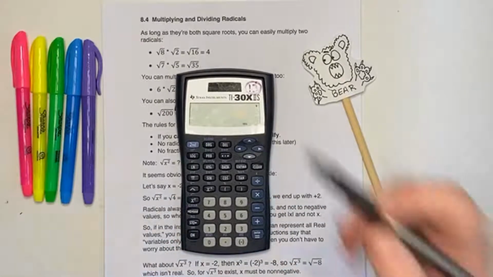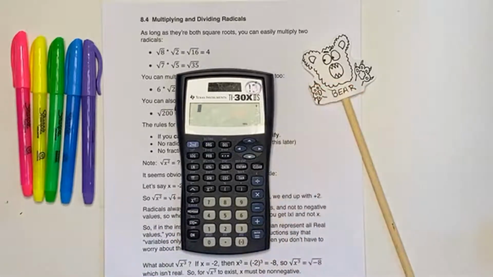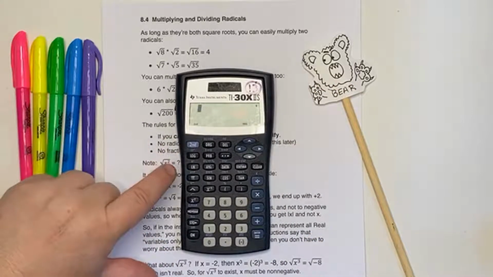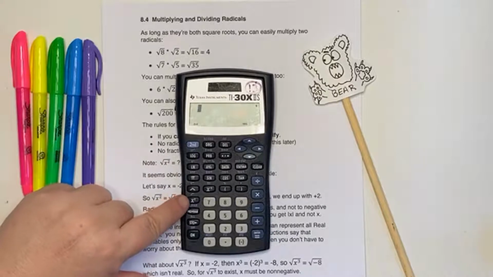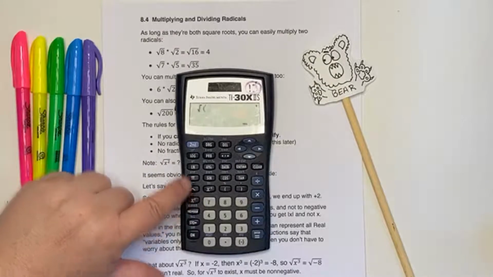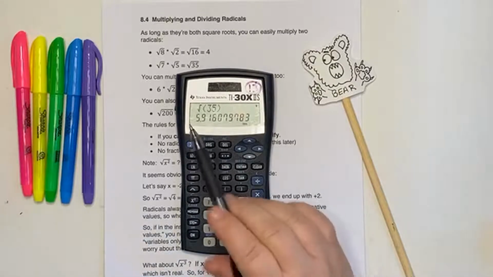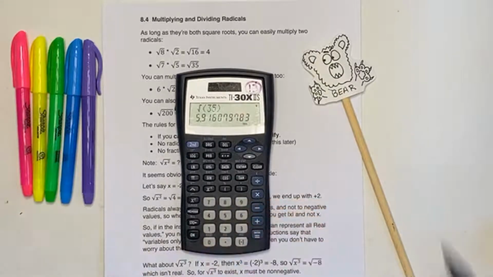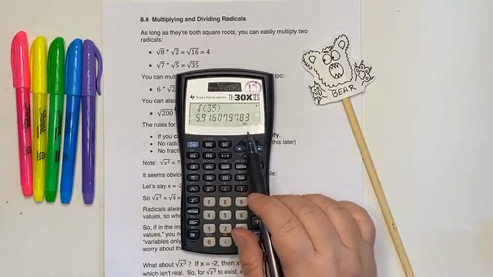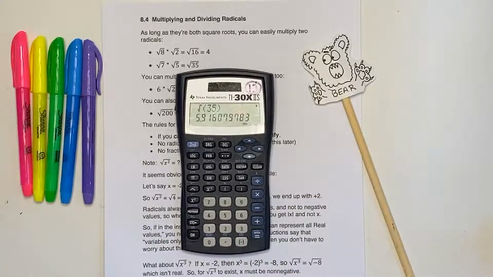Okay, so if we're talking about radical 35 on my calculator, you do second and then the x squared key, which will give me a square root. It'll be different on different calculators. So radical 35 or square root of 35 is, you can see, almost 6, but not quite. So is it equal to a number? Absolutely. But it's an irrational number, and it's not a number I have memorized in any way. I just know it's less than 6.